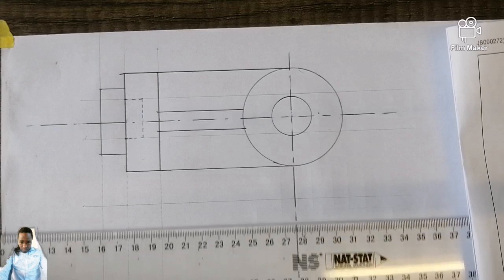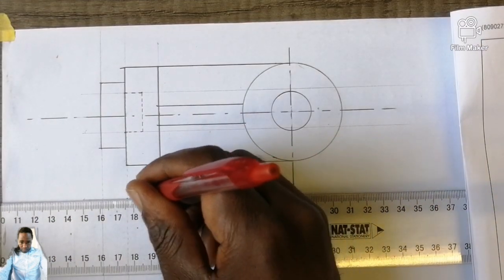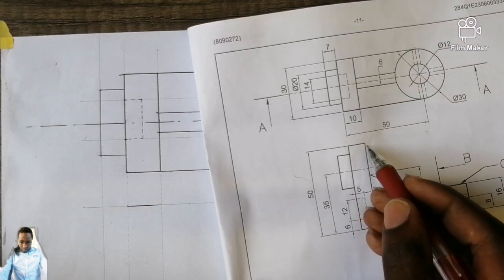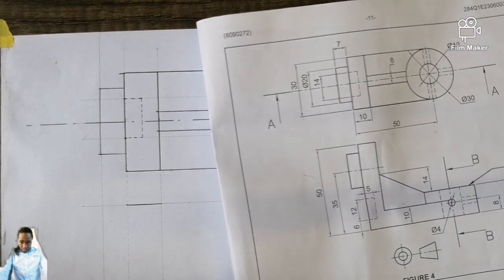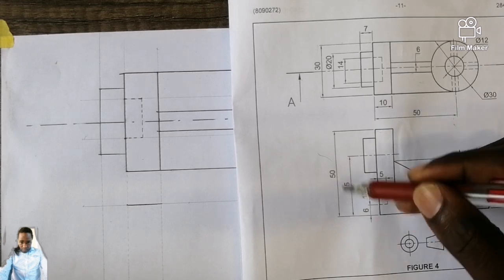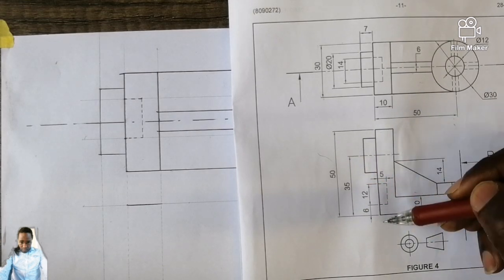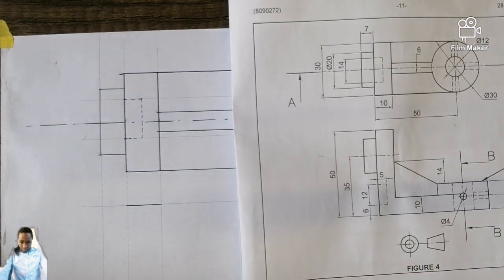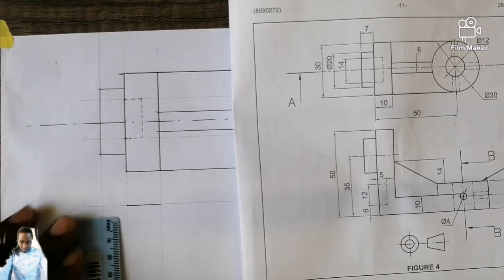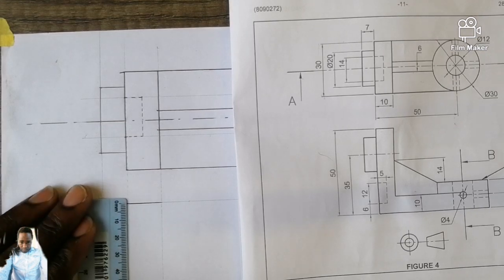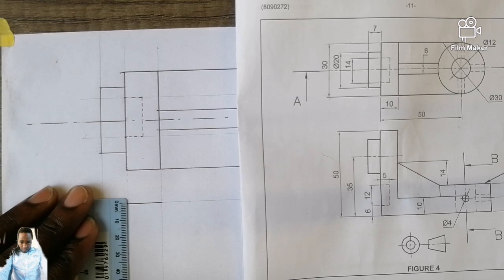Have construction line there. So this one from here till there, I'll draw it solid without fear or favor. Is this one already? Now to go back is 50 millimeter. From here till there, the height of your front view is 50 millimeter. So times 2 is going to be 100, isn't it? So there is your 100 millimeter.